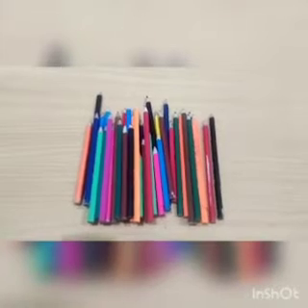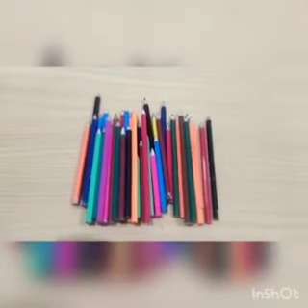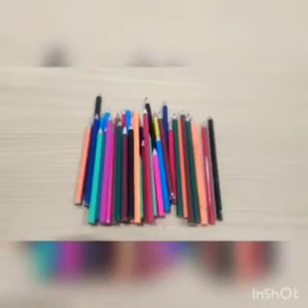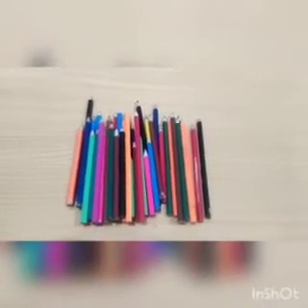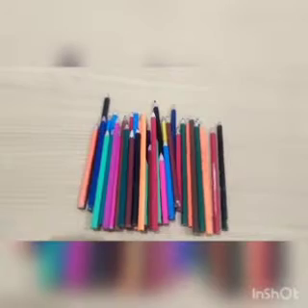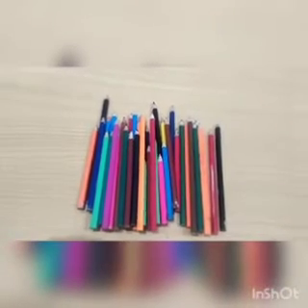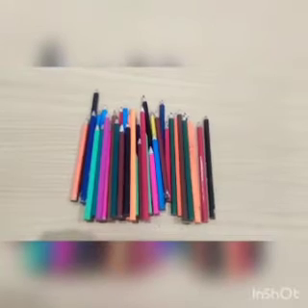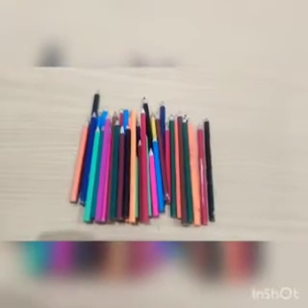Okay class, I have an example for you to understand the concept of subtraction. First, you can see there are some color pencils. I have 48 color pencils. I gave 38 color pencils to Sam.